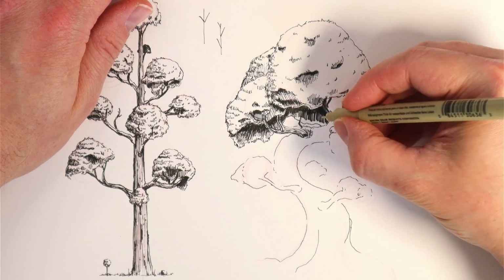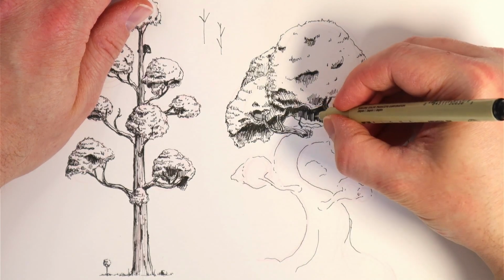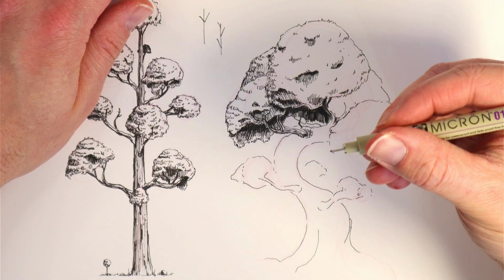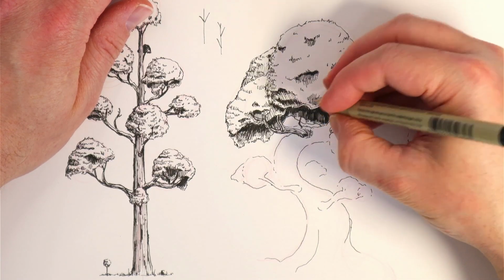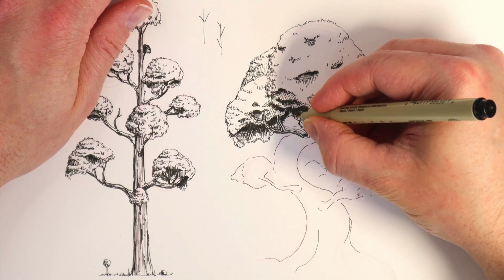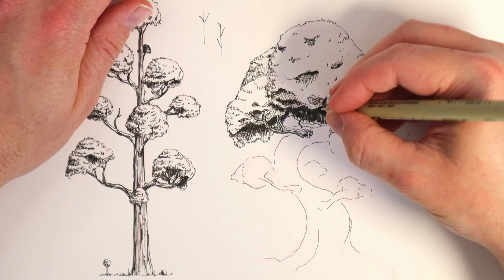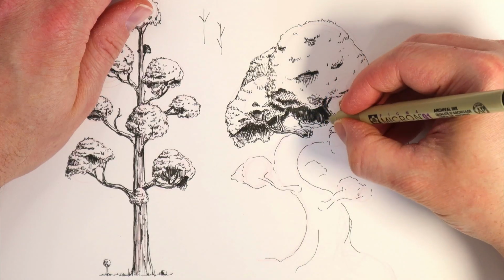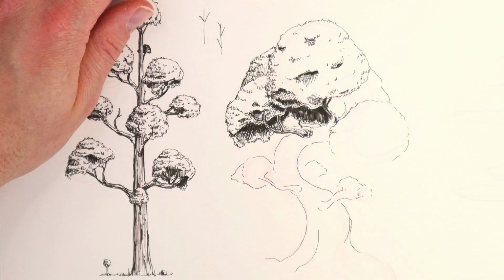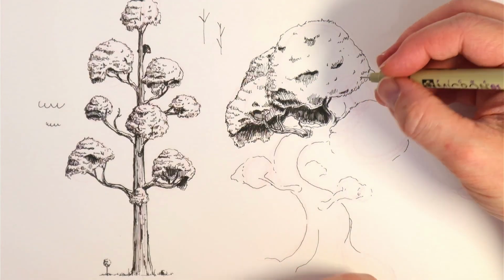Oh no, I evidently just pushed too hard on this pen and bent the tip of it. So I might have to get a new one of these in just a moment. That happened from the scribbles, so maybe we've learned something there, that if you're going to scribble, don't push too hard. Strange. Yeah, bent it a little bit. Oh well.